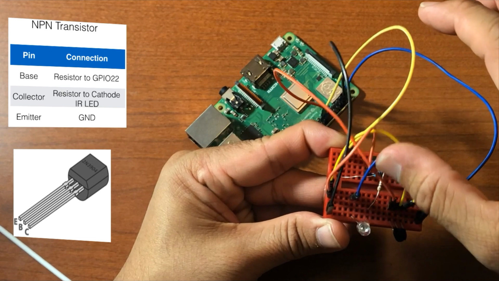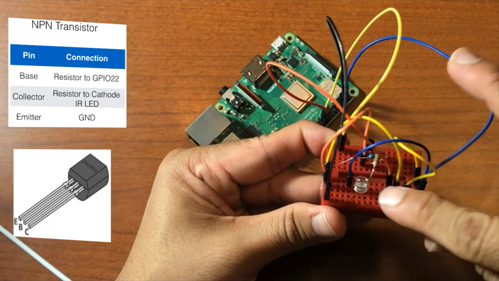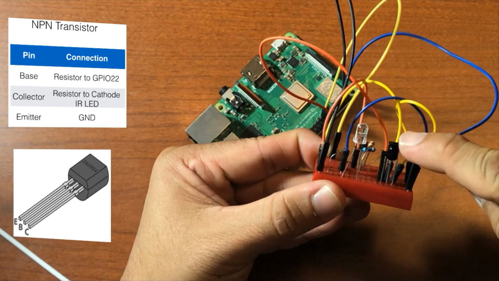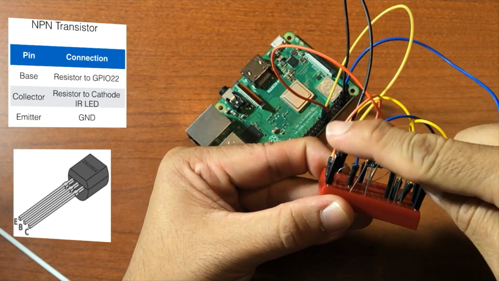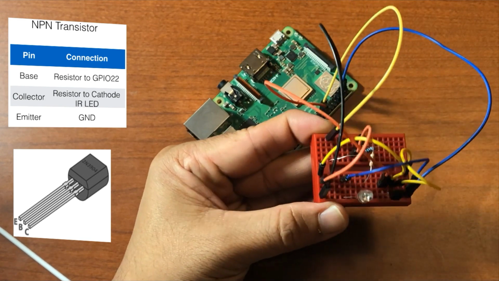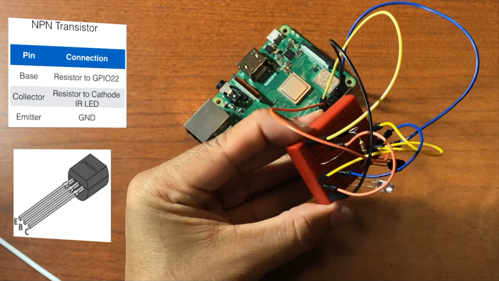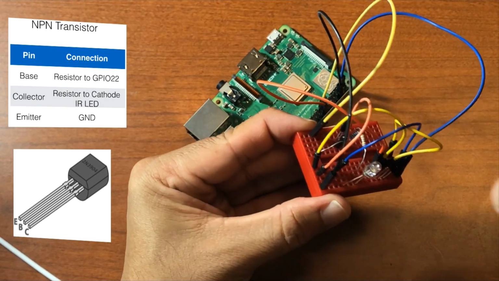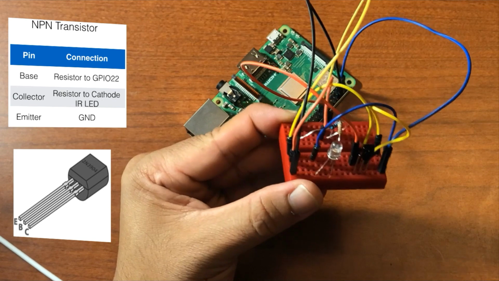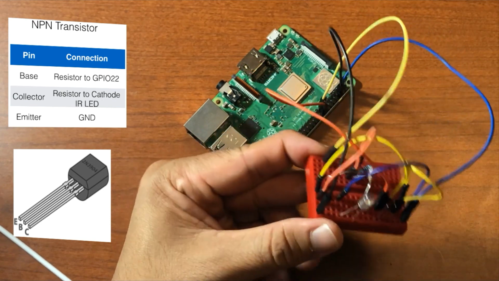Okay, so that completes the wiring for our circuit. Just ensure that your infrared receiver and your infrared LED are on the outside or the external periphery of the circuit. That way we can send signals to our TV, and also we can point our remote to capture signals. That completes the wiring for our circuit.